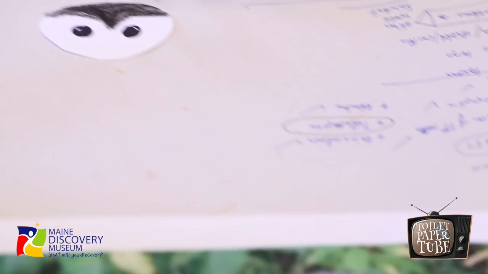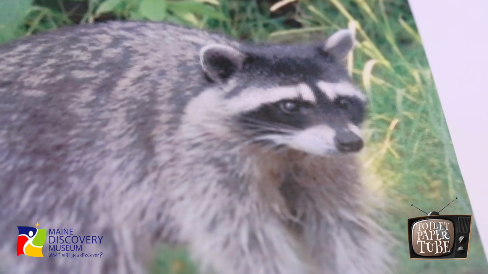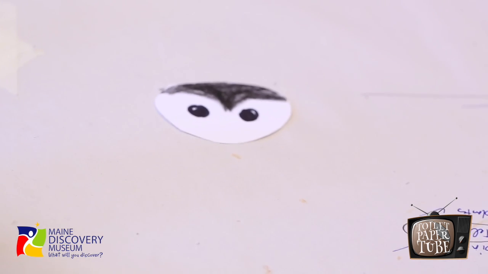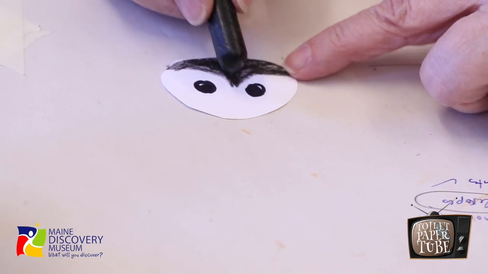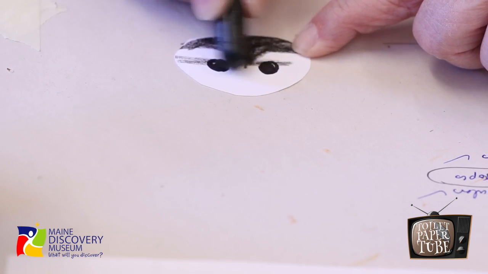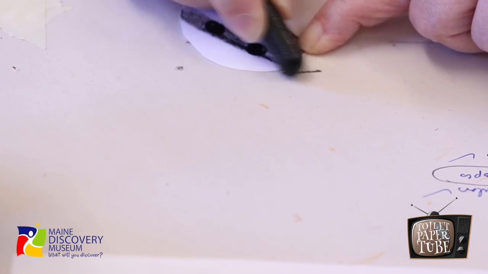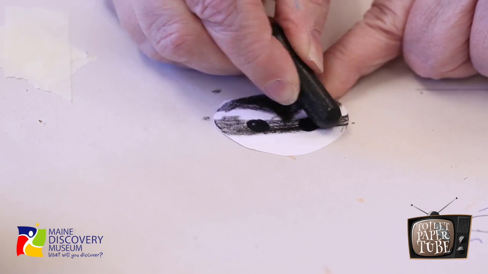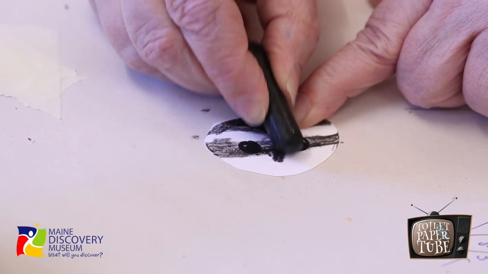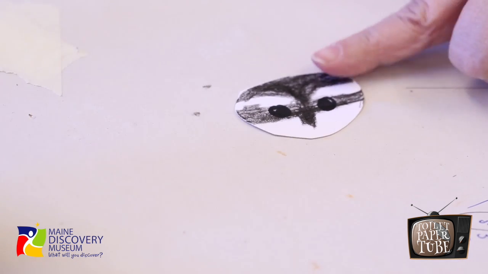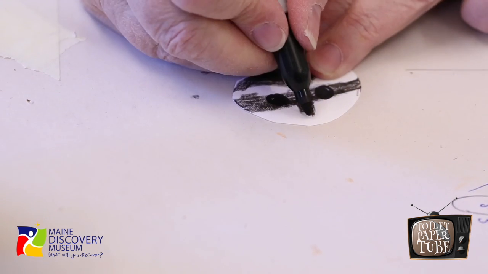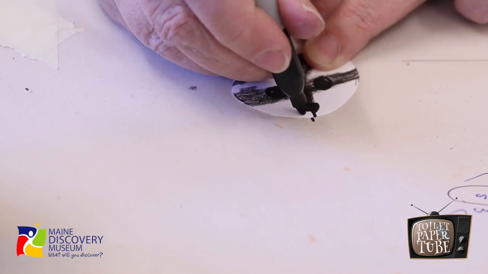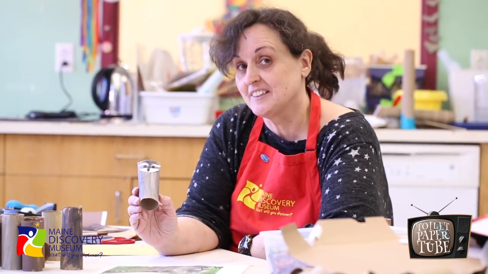Okay, so right now that does not really look like a raccoon, right? That could be literally anything from a penguin to an owl. So what makes a raccoon a raccoon? The mask, right? So if you do this, and then here's the nose. So what do you think? Does it look like a raccoon?